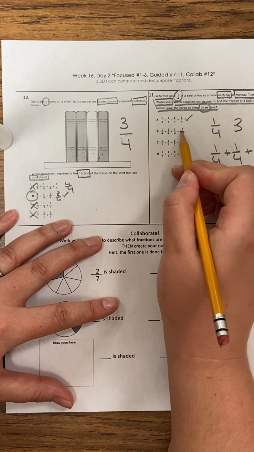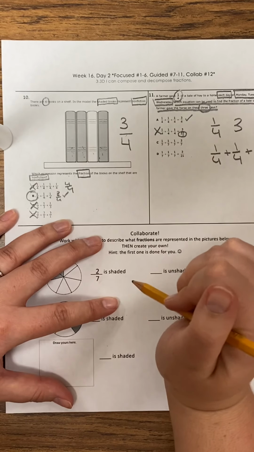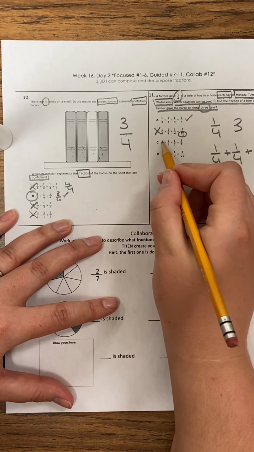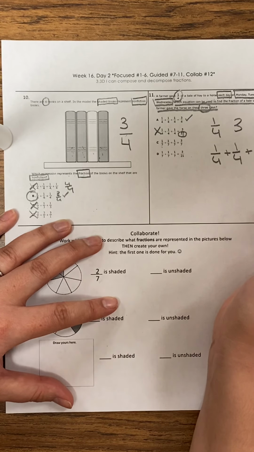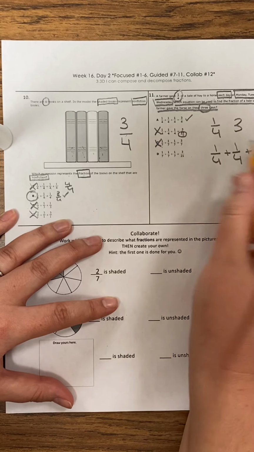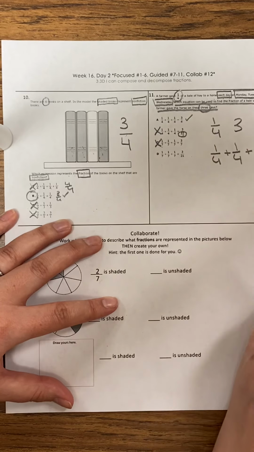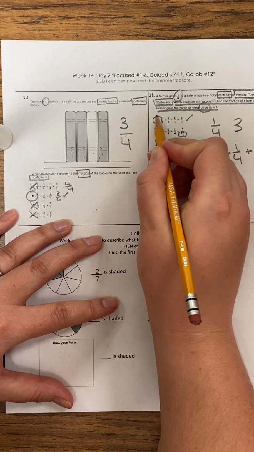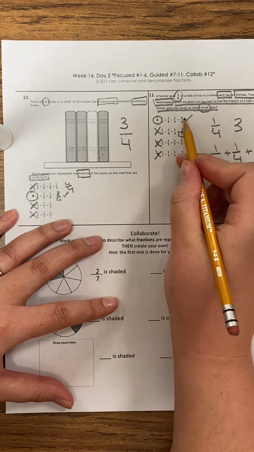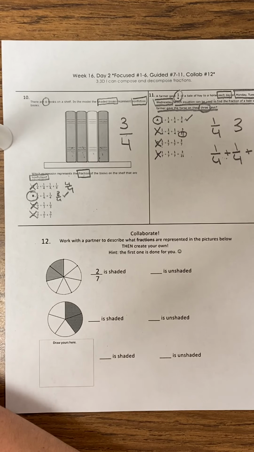What? No, our rule: denominator needs to stay the same. B does not make sense. C, 1/7. Where did 7 come from? 7 makes no sense, so that's why we cross it out. D, 1/7. Again, where is the 7 coming from? Do you see a 7 in this problem at all? No, so that would make no sense. So 11A is correct because it matches what we already solved based on the information that was given to us.